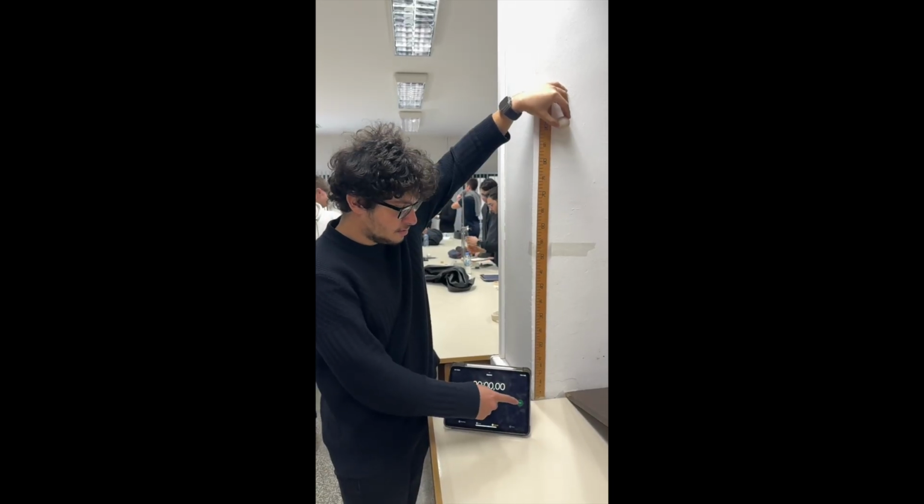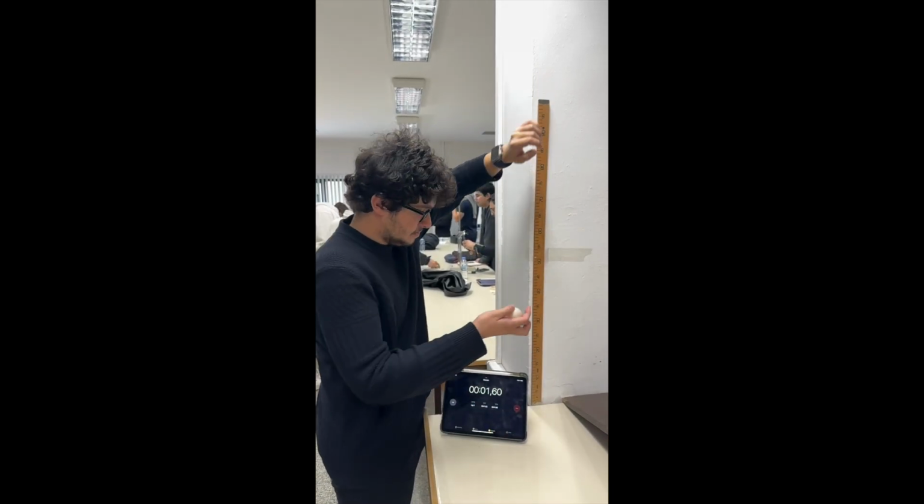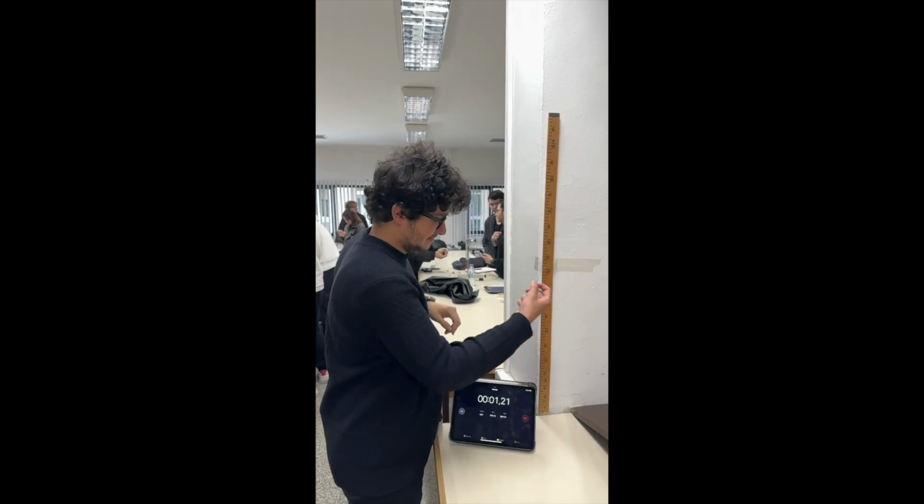Here you see me doing the free fall experiment at different heights. This is done 5 times for each different height level.